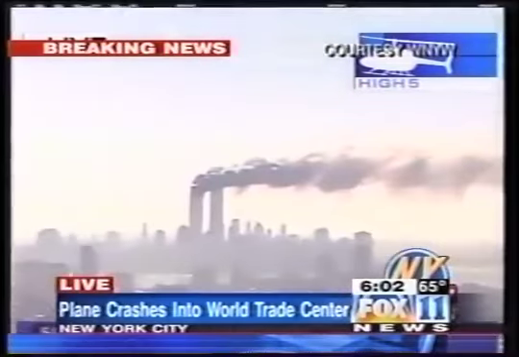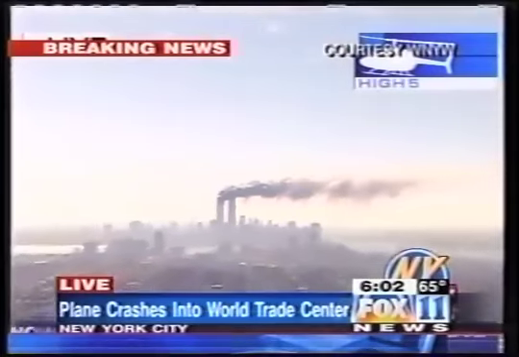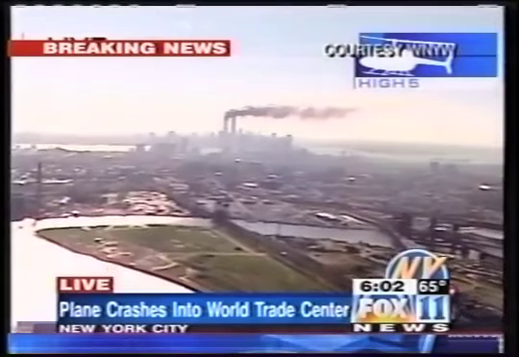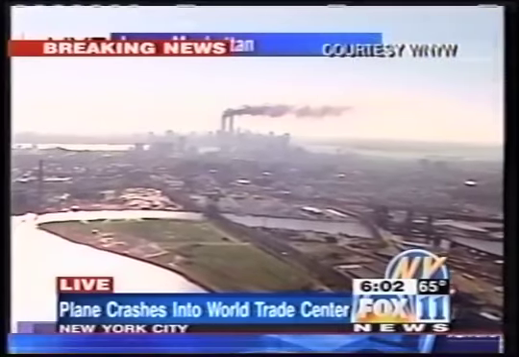Wait a minute, is something missing here? With the camera zoomed in, now it looks like the chopper is arriving at the scene. Seems that we weren't supposed to see that wide shot, and that's because there's no plane in it.